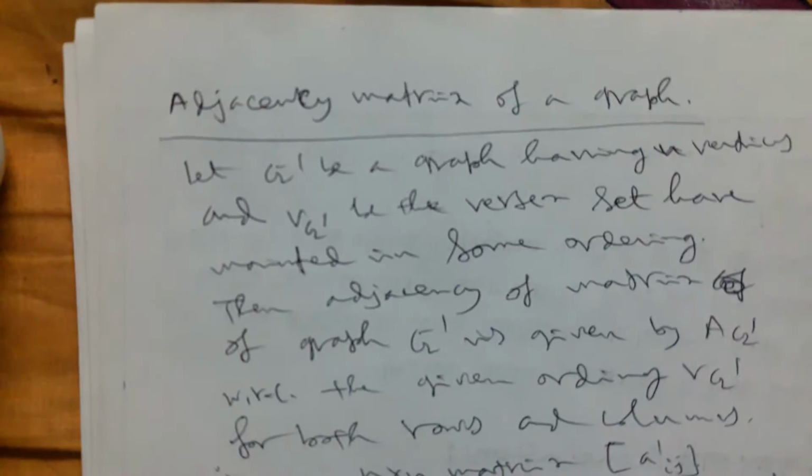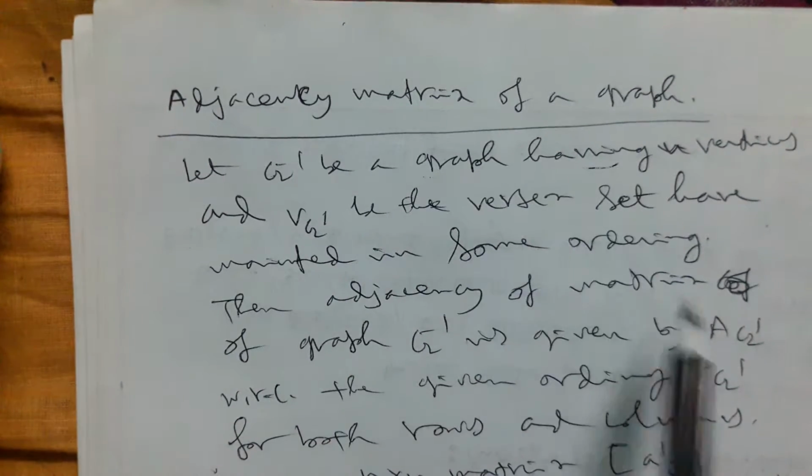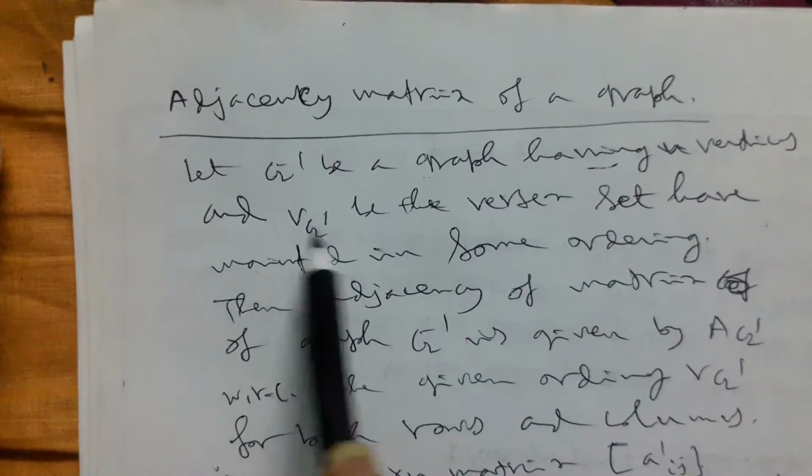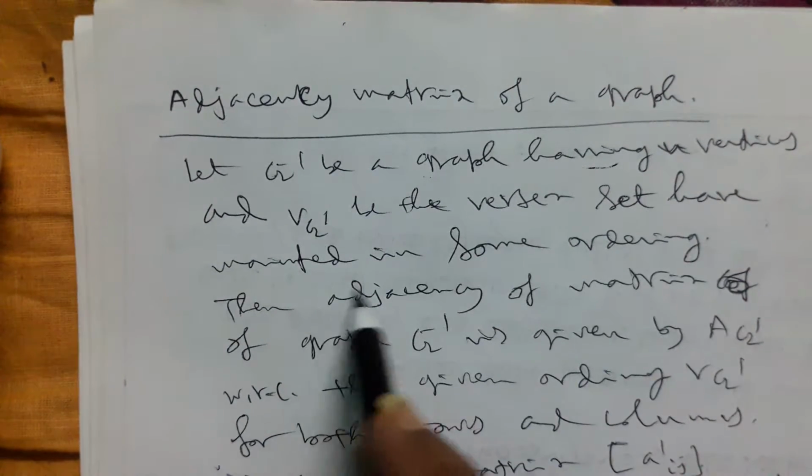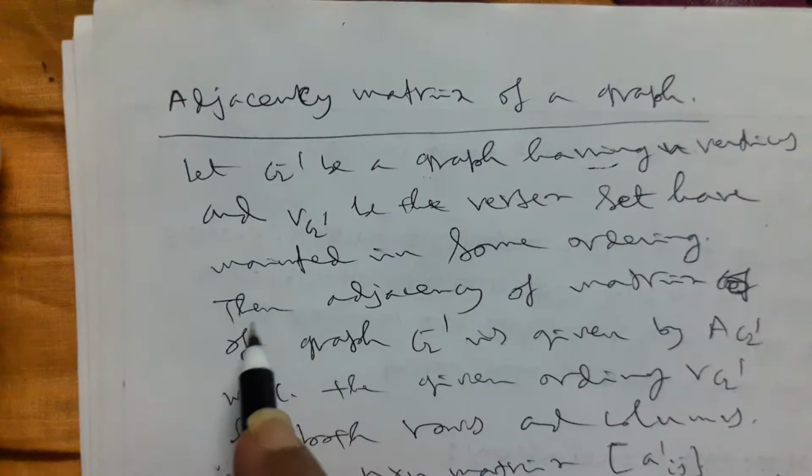So at first, we consider a graph having n vertices, with the vertex set maintaining some ordering.